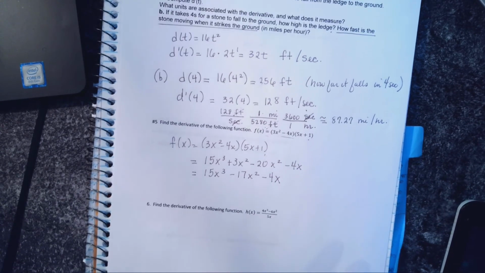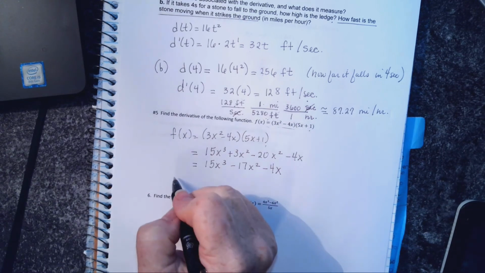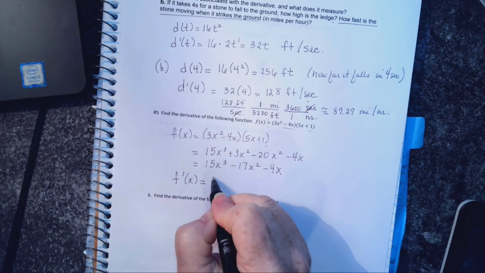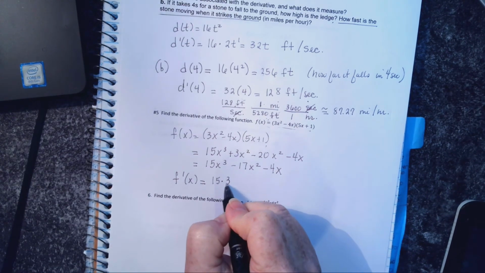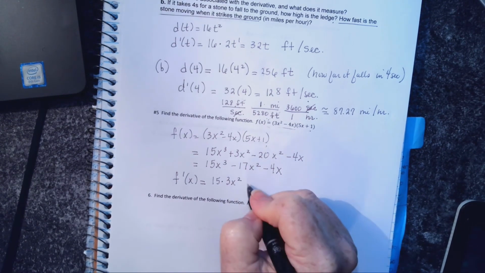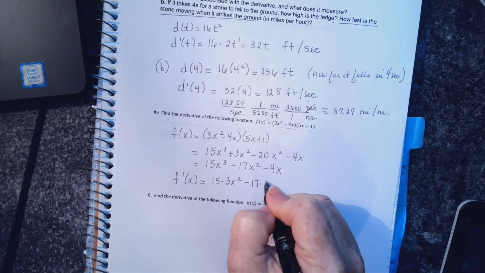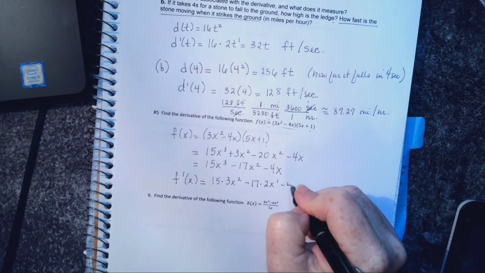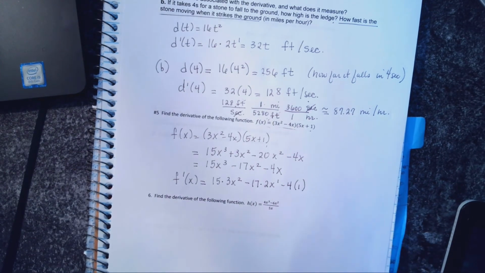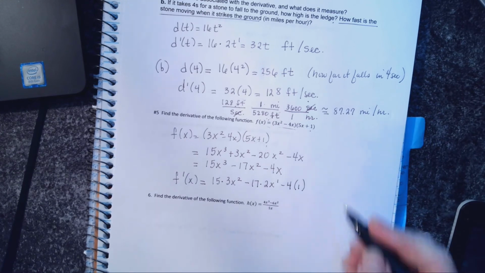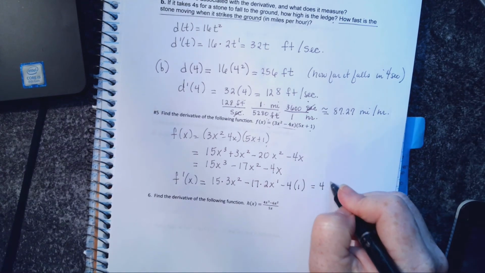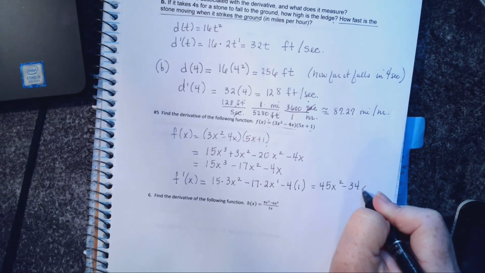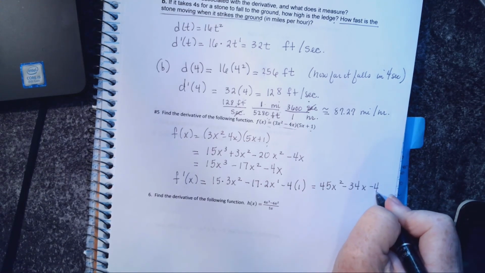And so my derivative would be 15 times 3x squared minus 17 times 2x to the first minus 4 times the derivative of x to the first, which is just 1. Or we would eventually end up with 45x squared minus 34x minus 4.